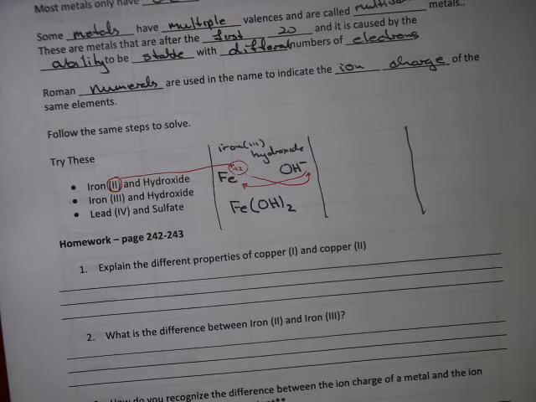Let's see now. Homework 242. Explain the different properties of copper 1 and copper 2.